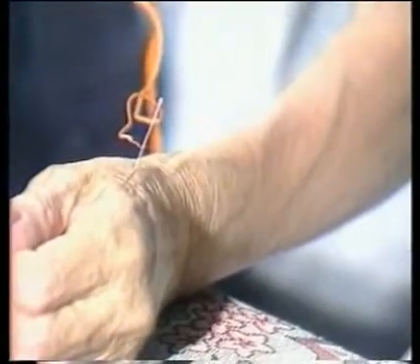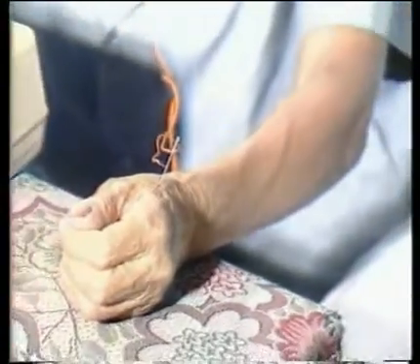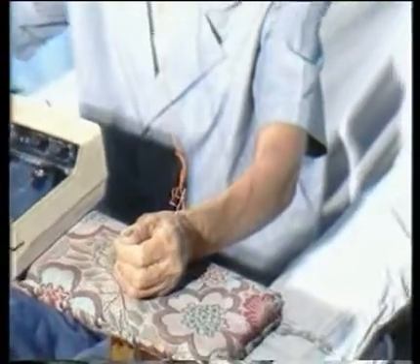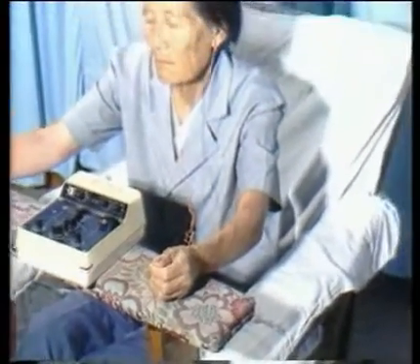To strengthen the effect, electric needling is applied to Quan Liao, small intestine 18, and Hegu, large intestine 4, with continuous waves and rapid frequency for 30 to 60 minutes.